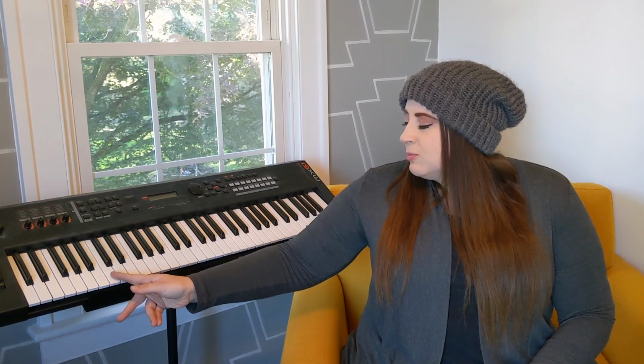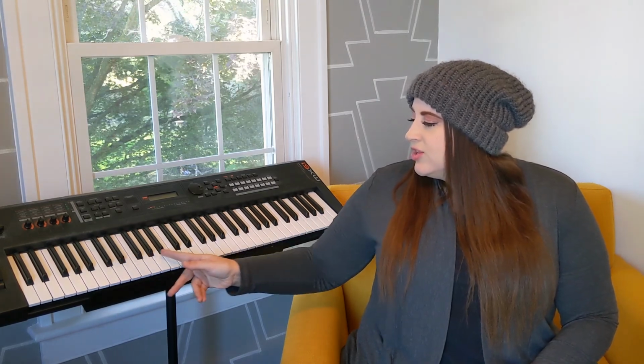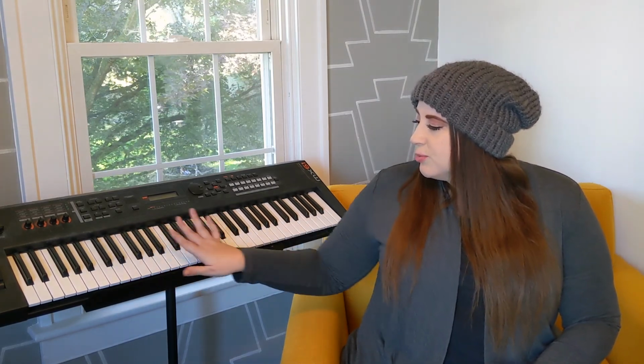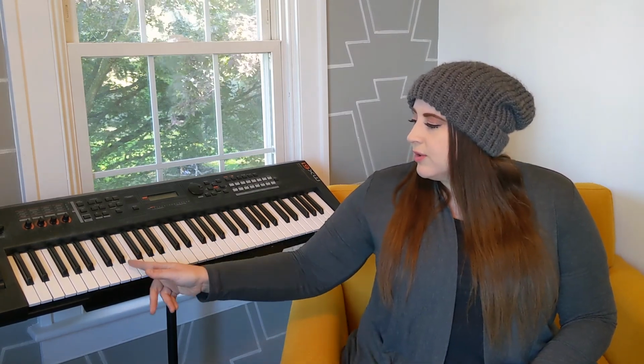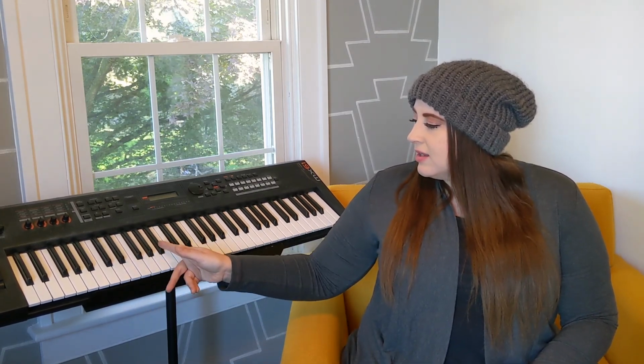Once you get to this point, you'll reach it again when you come to the next group of 2 black keys. So they just continue on and on, up and down the keyboard. But there's only 12 total. 1, 2, 3, 4, 5, 6, 7, 8, 9, 10, 11, 12. And then we're back to that one.